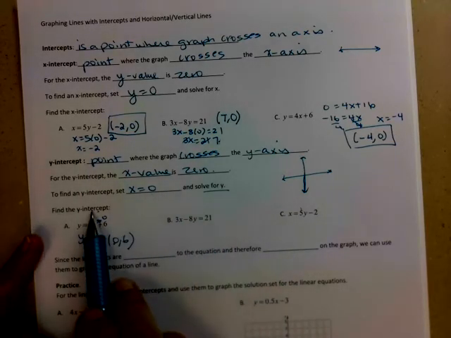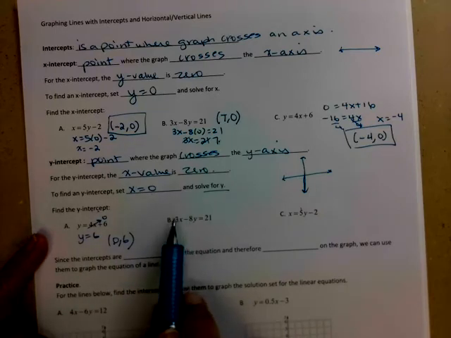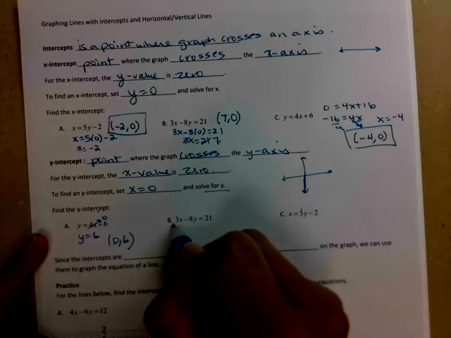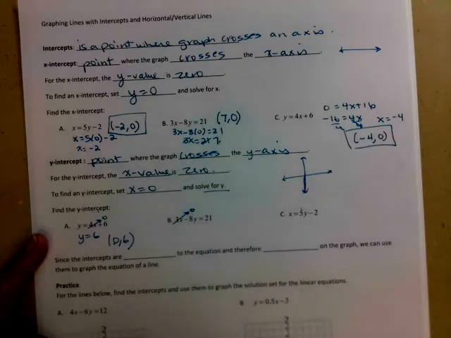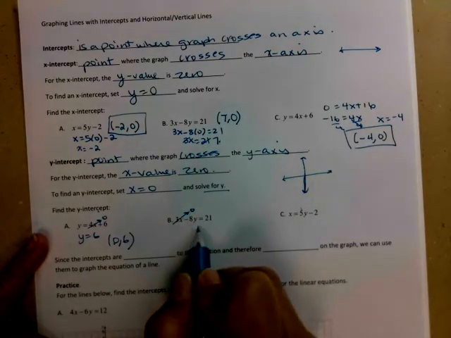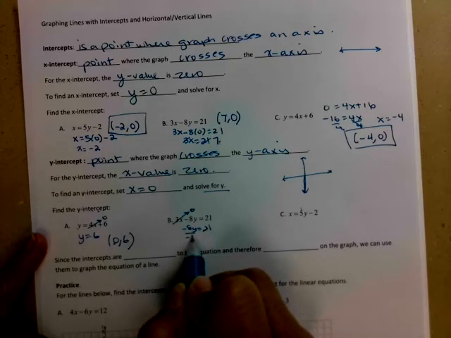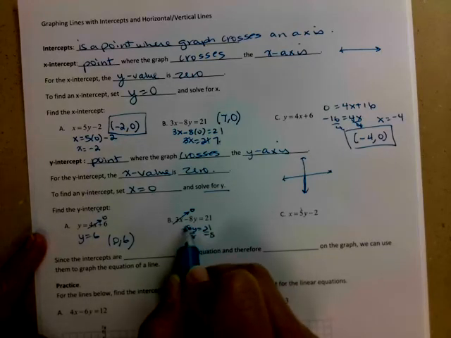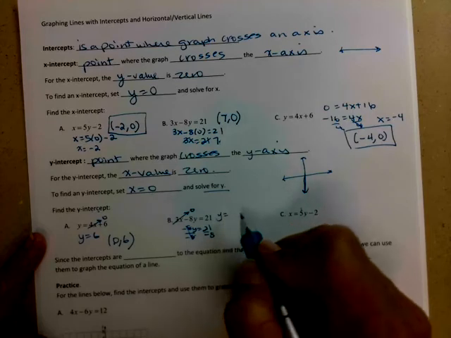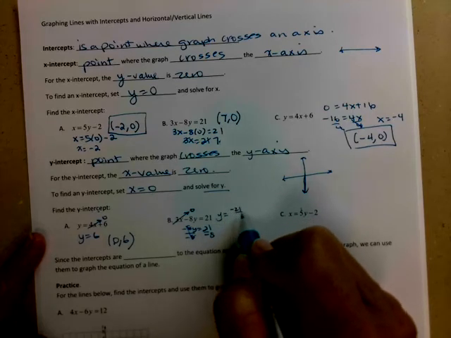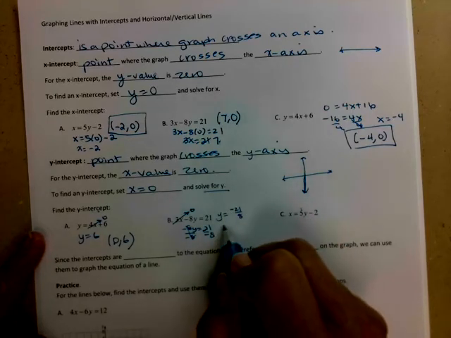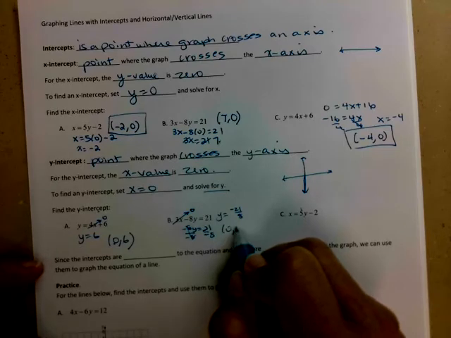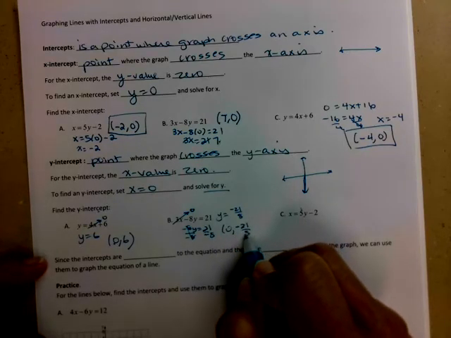Again, we're finding the y-intercept. I need my y to stay in the equation, so it's the x part that goes away. So 0 in for the x. So negative 8y equals 21. So I'm going to divide by negative 8. That tells me y equals, oh, that really ugly negative 21/8. That's okay. I'm just going to leave it like that. I'm going to write it as a point, 0, comma, negative 21/8.